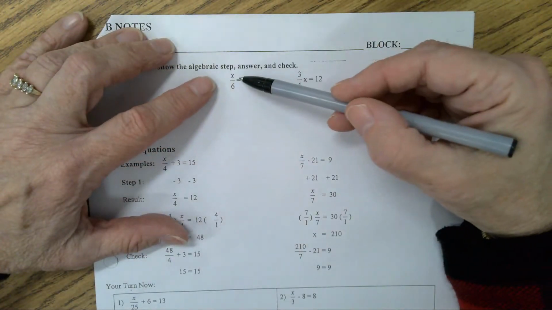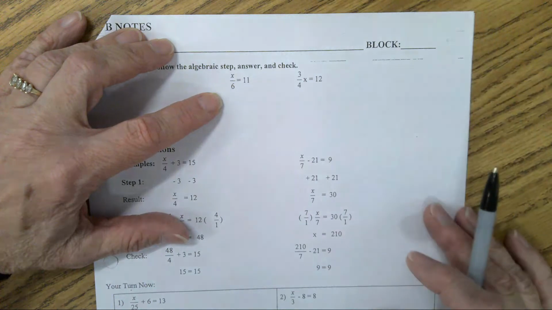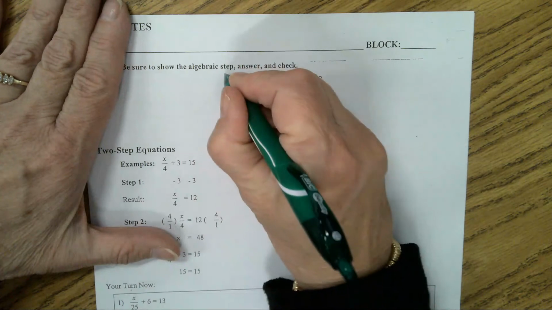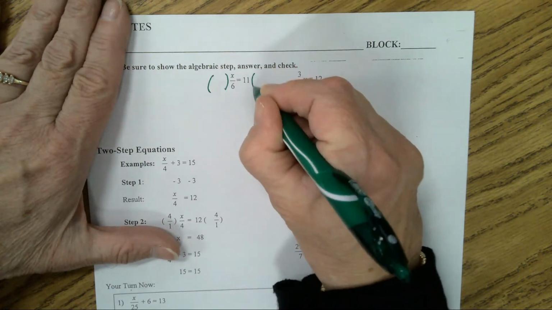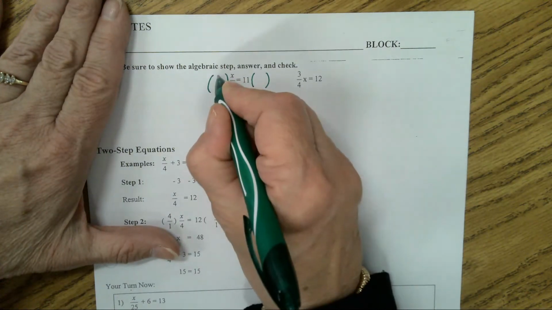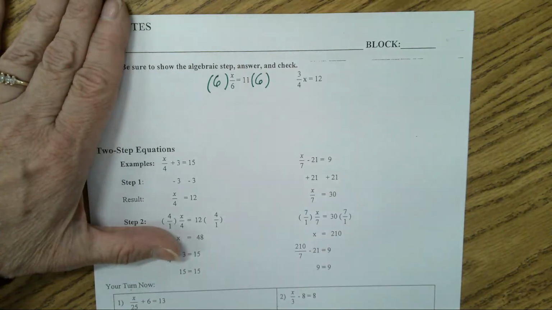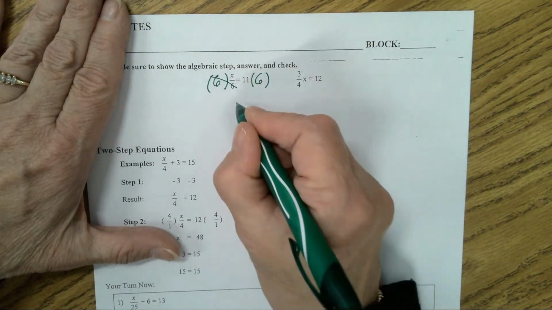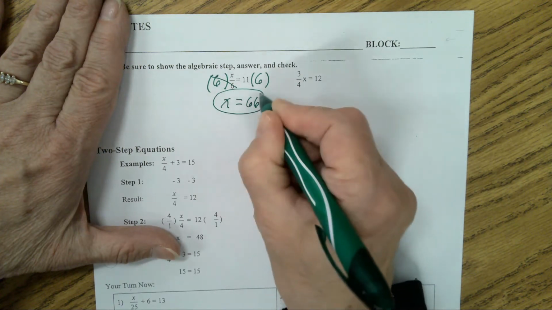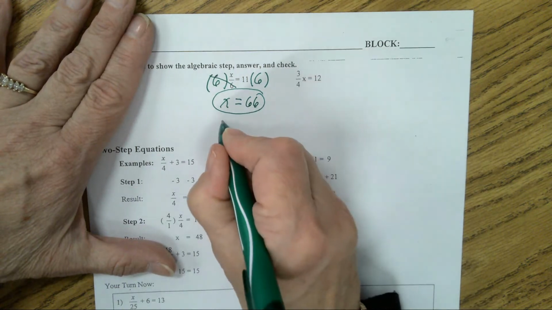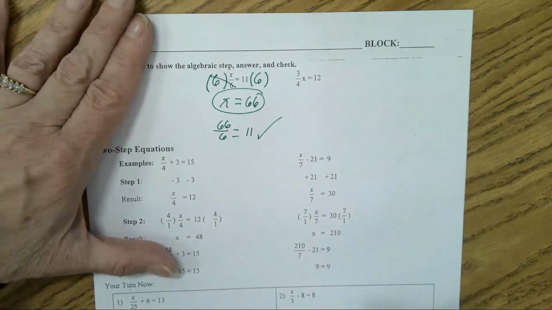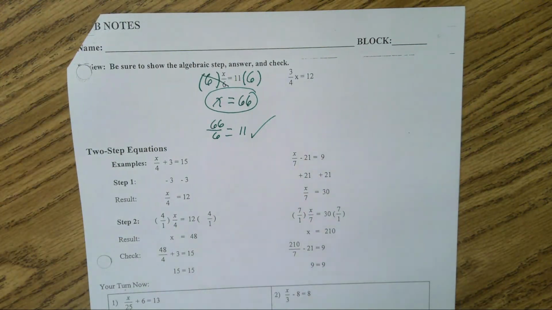This says x divided by 6 equals 11. What will undo division? Multiplication. So we're going to show multiplication like this. I just do it like that with parentheses. Since we're dividing by 6, you're just going to multiply both sides by 6. Cancel, put your equal sign down, x equals 66. Now your check step. Does 66 divided by 6 equal 11? Yes, it does.